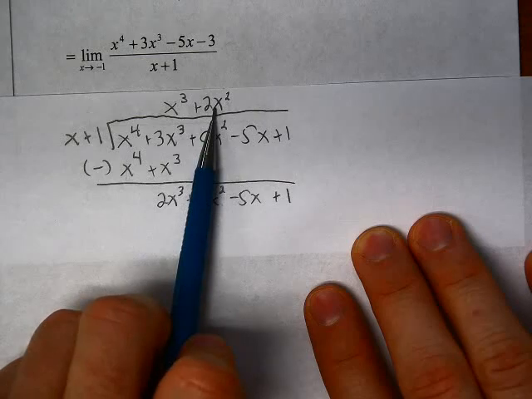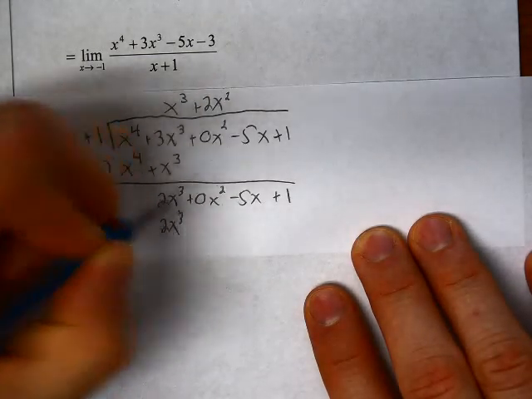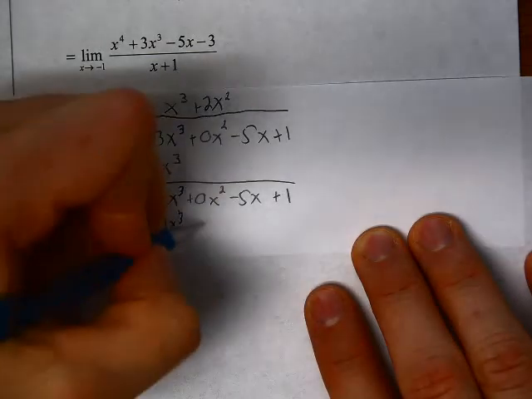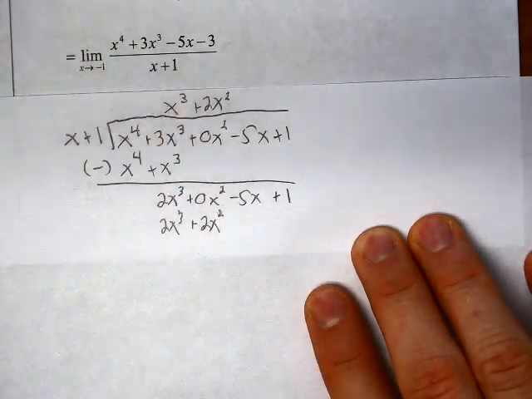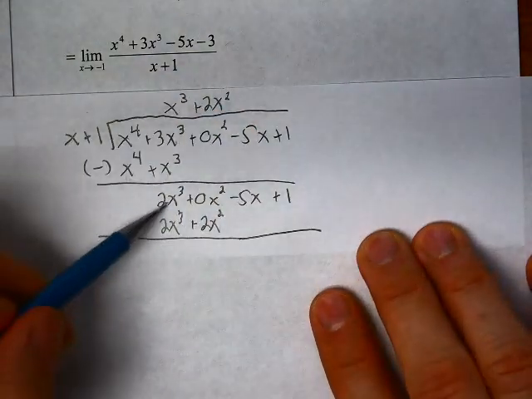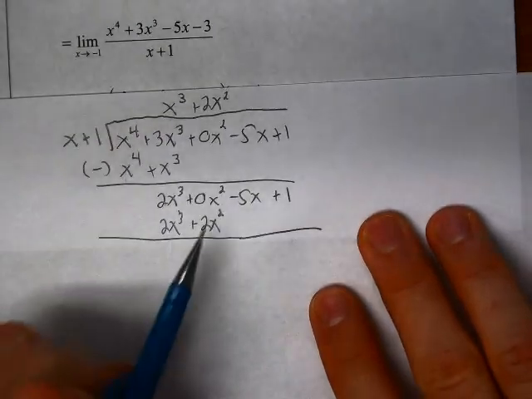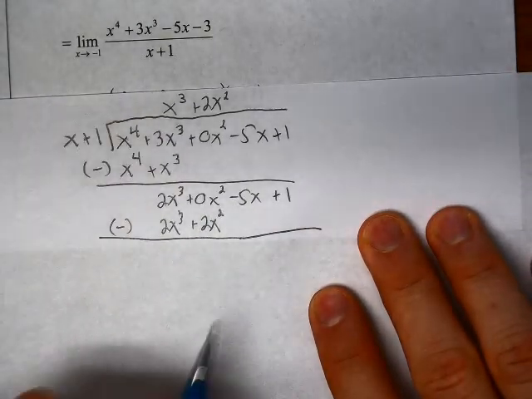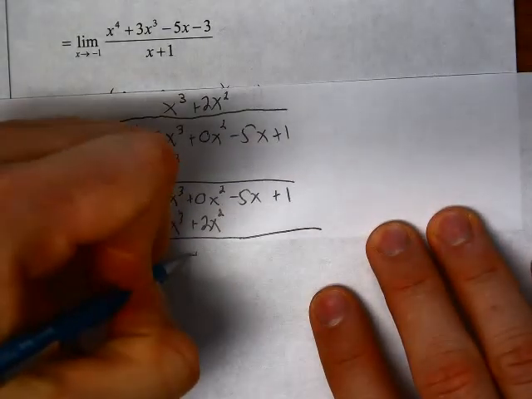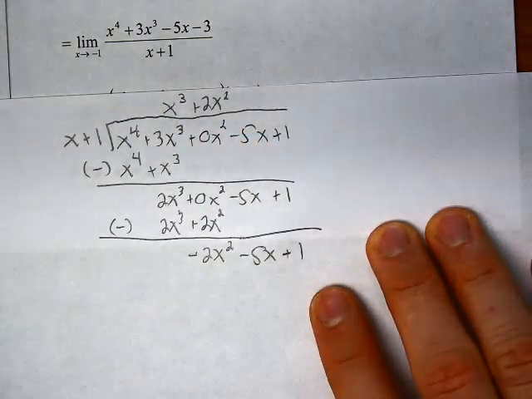Then multiply the 2x squared by x plus 1 gives me 2x cubed plus 2x squared. I'm going to subtract again. 2x cubed minus 2x cubed is 0. X squared minus 2x squared is negative 2x squared. And then I copy down the rest.